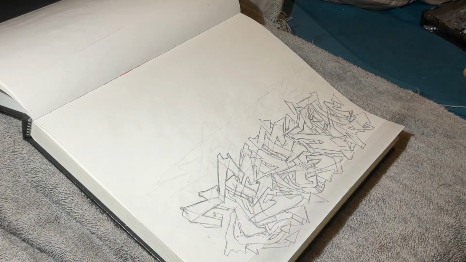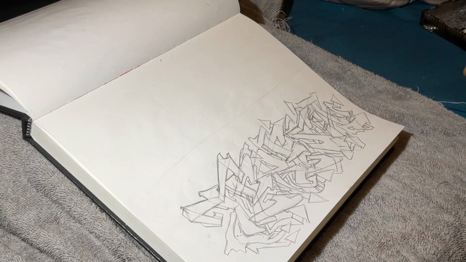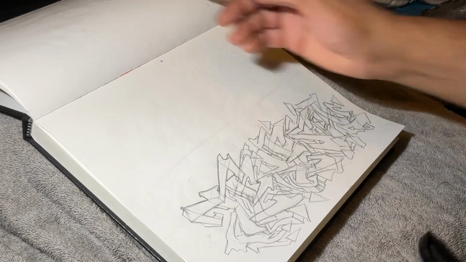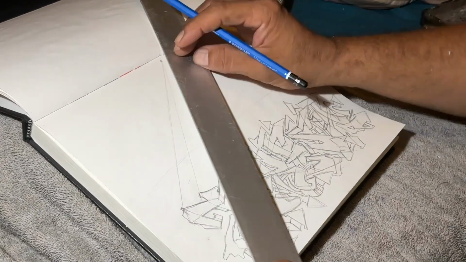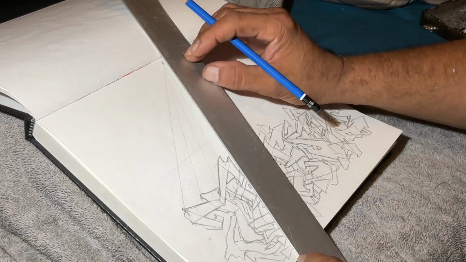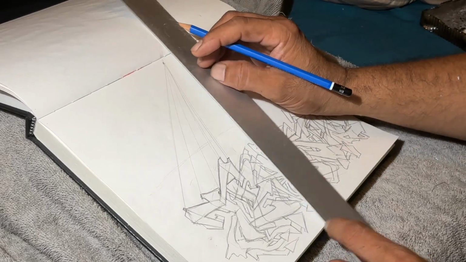Stage 3, drawing the perspective. Now it's time to give the piece some depth by creating the block letters. To create a three-dimensional effect, I will be using perspective drawing. First, I place a vanishing point toward the corners and edges of the letters.